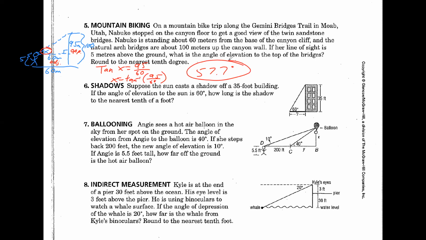On 6, it got a little bit easier because they drew the diagram for you. All right. This one, we already have our diagram. We have the angle measure. We know that we're solving for this piece. We have a question mark there. I'm going to change it to an X. We have the height of the building was 35. We have enough to solve for this.